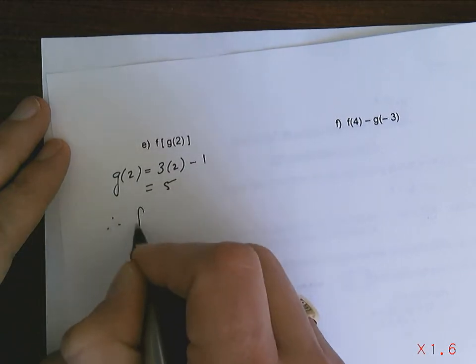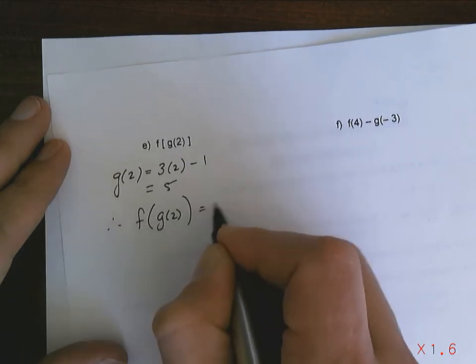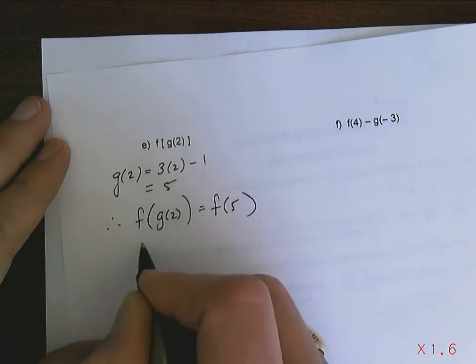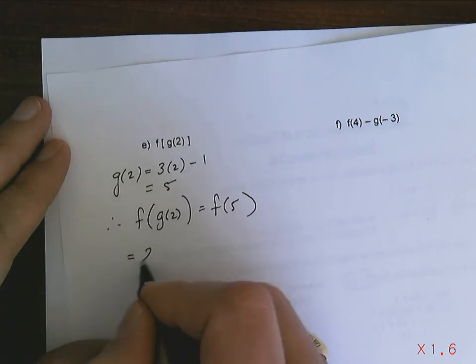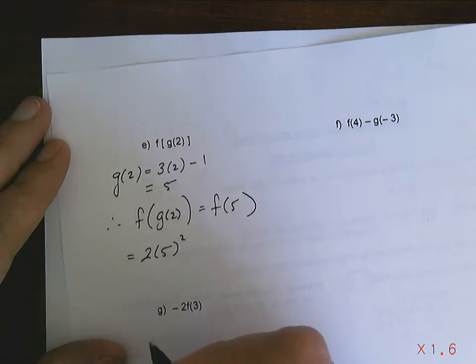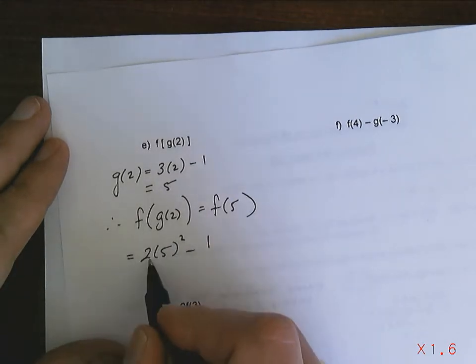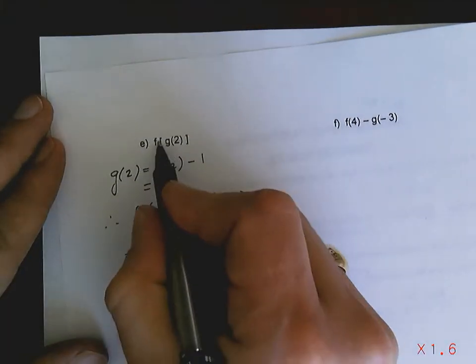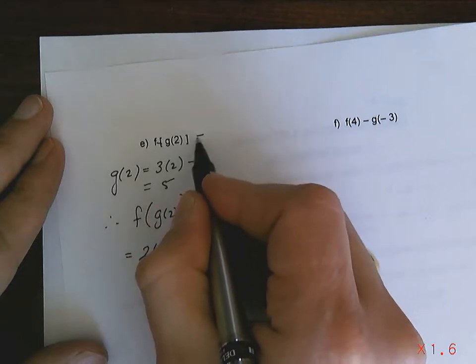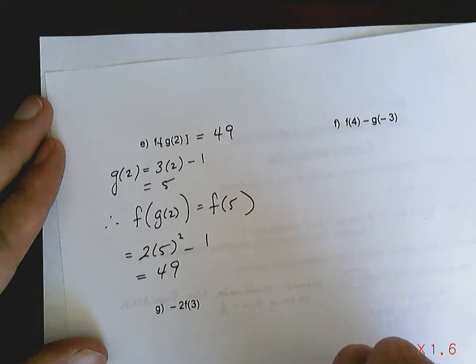So therefore, f of g of 2, now g of 2 equals 5, so that's going to be f of 5. Then we put in f of 5, and remember that f is 2x squared minus 1. So it's 2 times 5 squared minus 1. 5 squared is 25, times 2 is 50, minus 1 is 49. And you're done. So the answer to this is 49. And I went through some steps to get it.